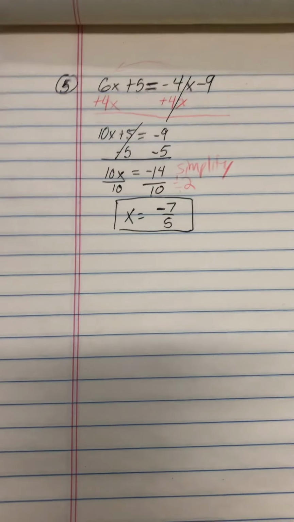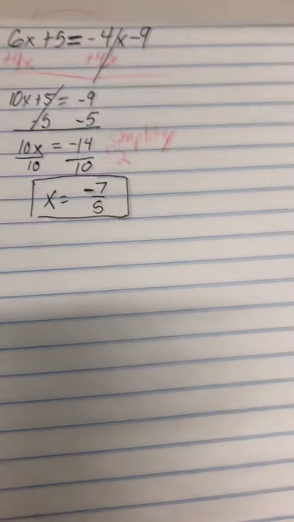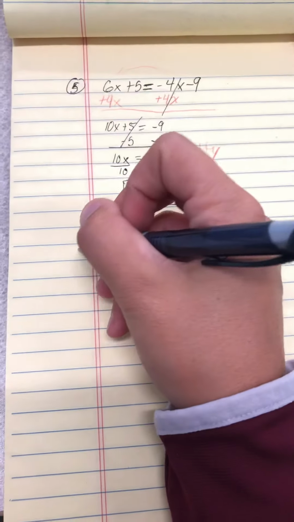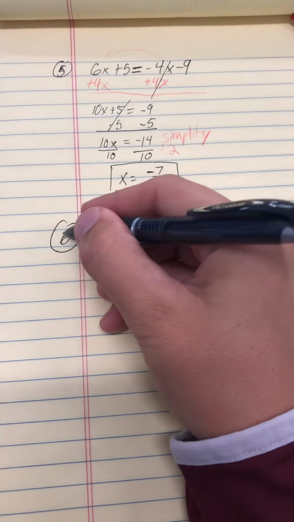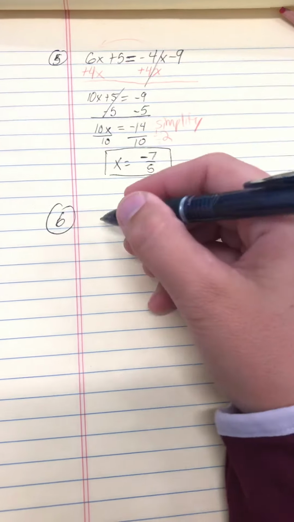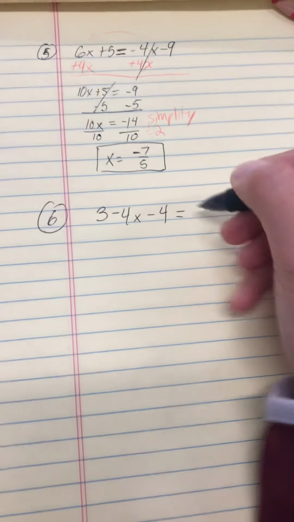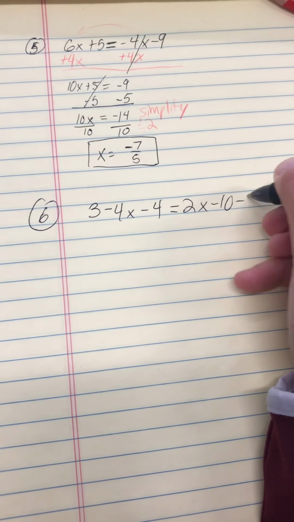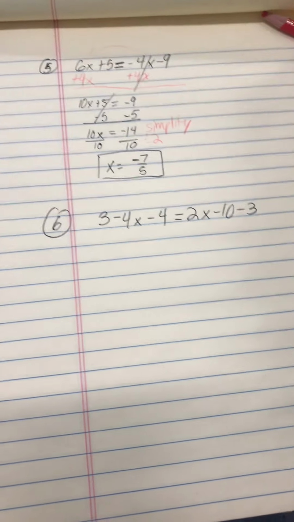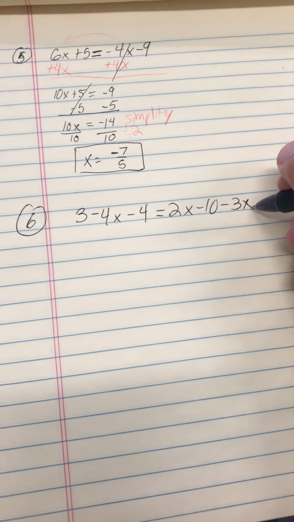Okay, so the main goal is that we need to make sure that the variables all belong on one side and all of our values go on the other side. So if I were to put a super complicated problem, I would just say a lots of number type problem. So if I have 3 minus 4x minus 4 equals 2x minus 10 minus 3. All right, so, sorry, this should say 3x.